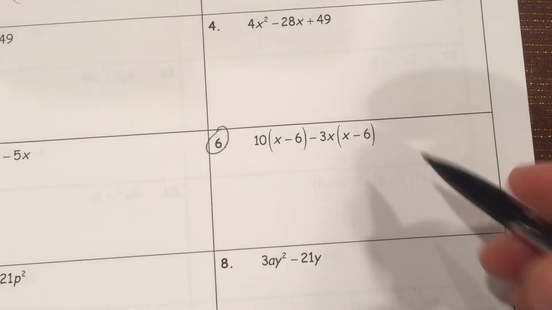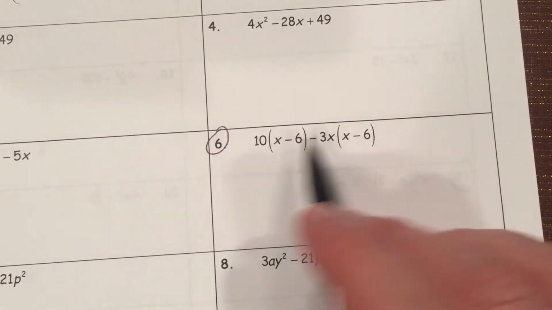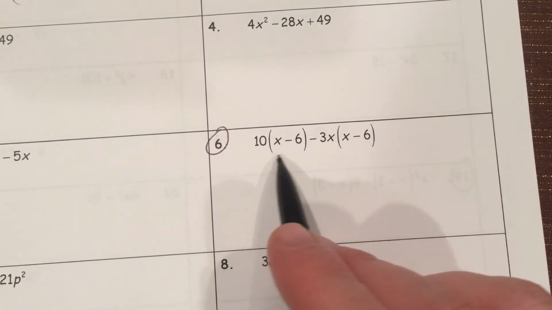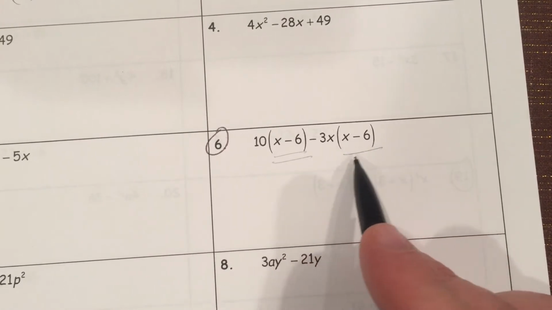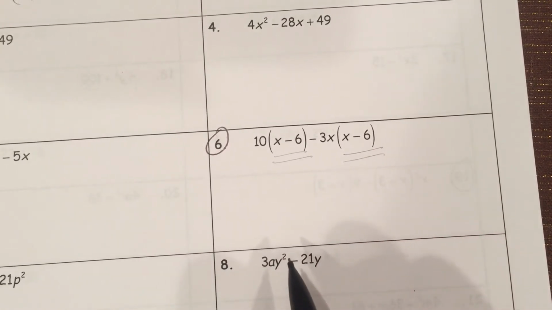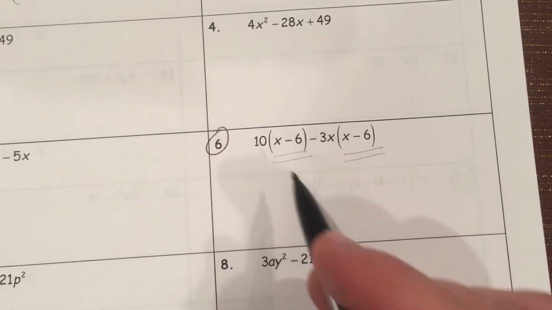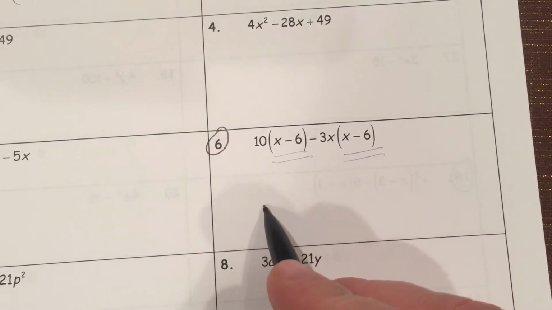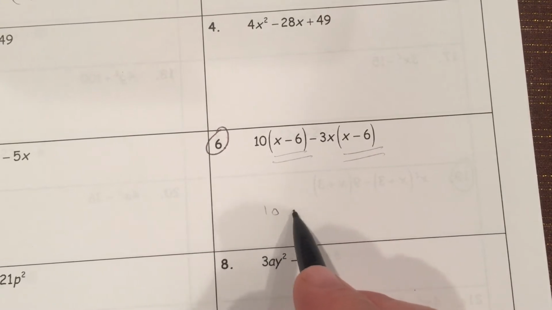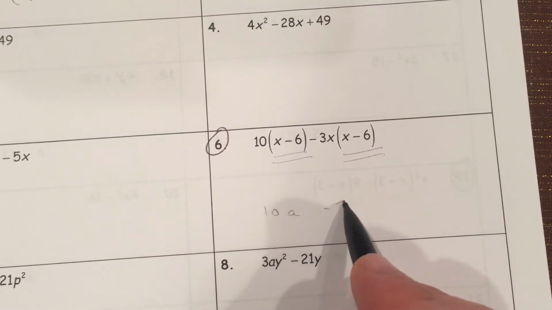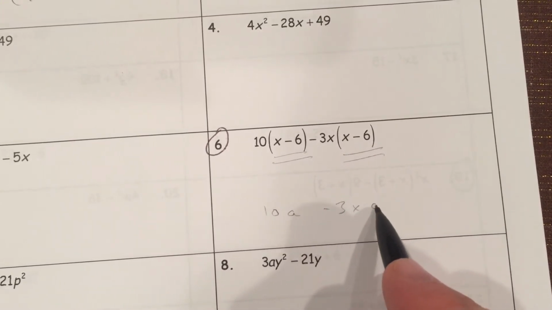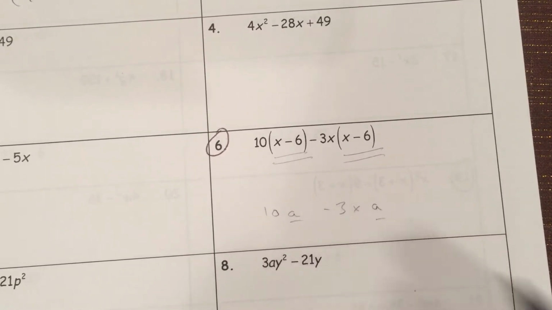I also wanted to look at number 6. This one always throws students off, but this factor of x minus 6 is a GCF. What I mean by that is, if it was written like this, 10a minus 3xa, you can see that a is a factor of both terms.